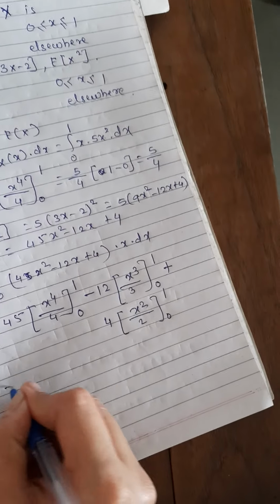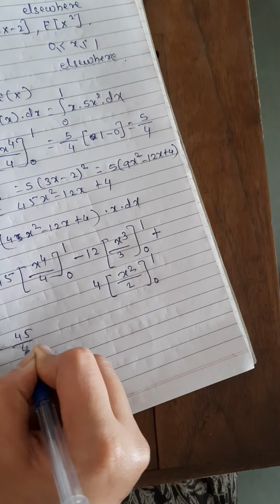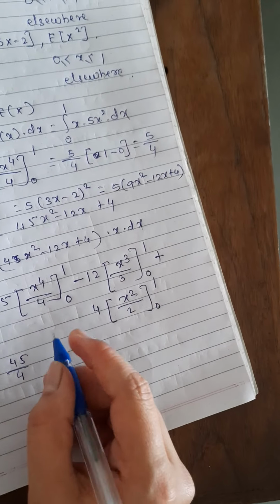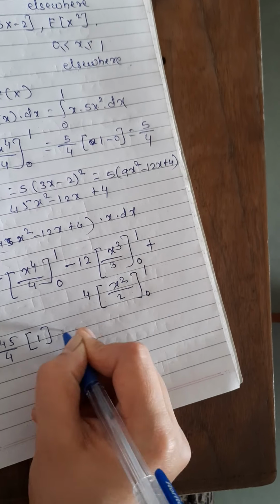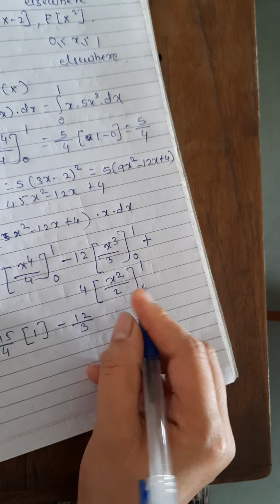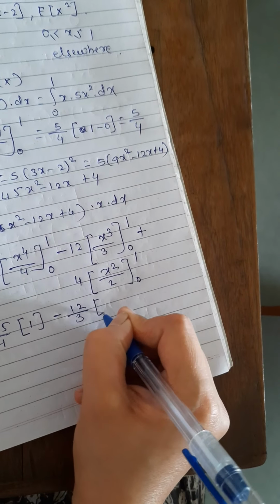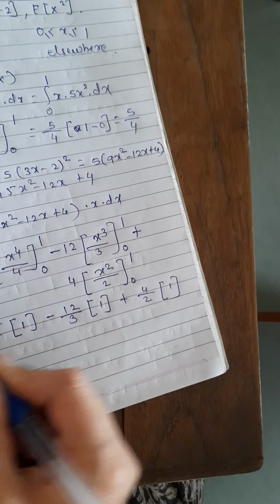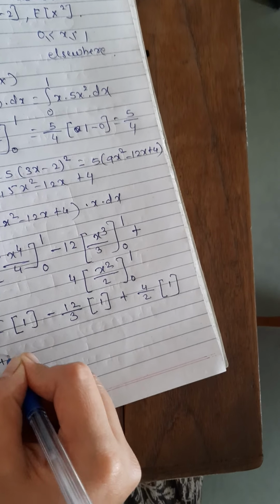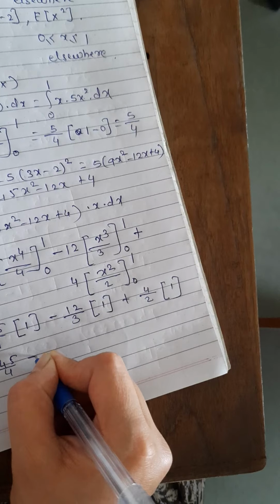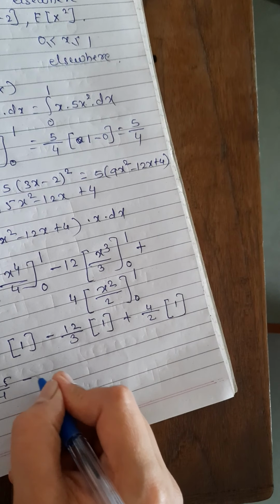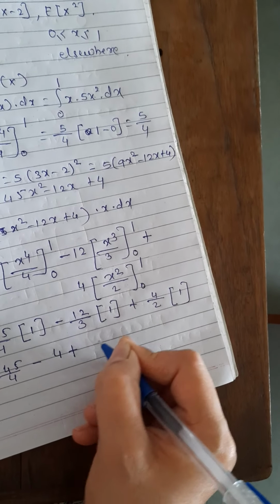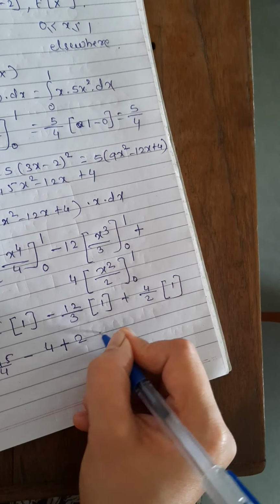So it is 45 by 4 and its value is 1, minus 12 by 3, value is 1, plus 4 by 2, it is 1. So it becomes 45 by 4 minus 4 plus 2.